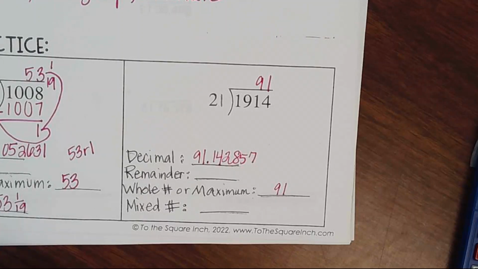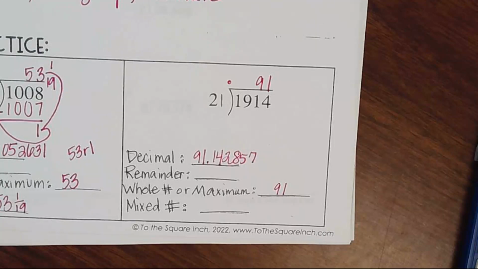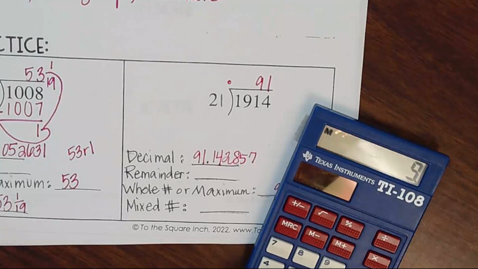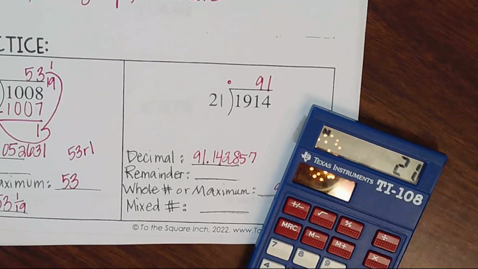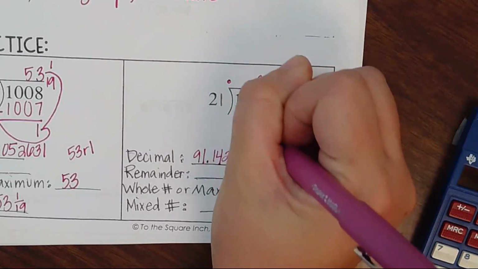Any questions up to this point? Now we do step 2. Multiply it. Pick up that handy dandy calculator. 91 times 21, and we get 1,911.